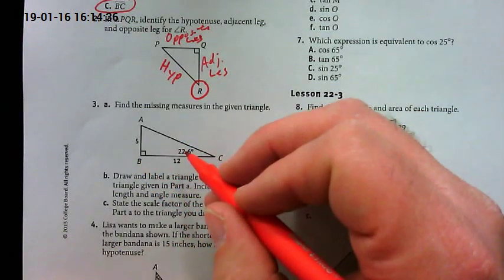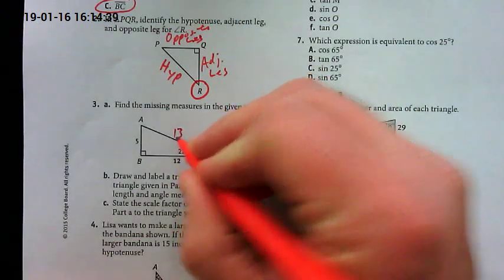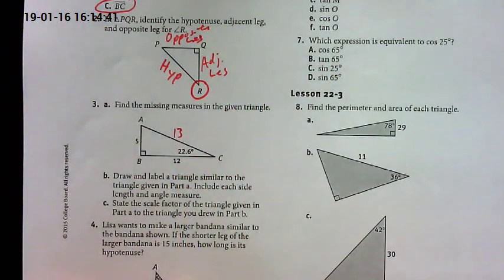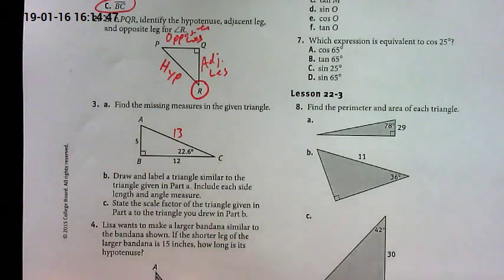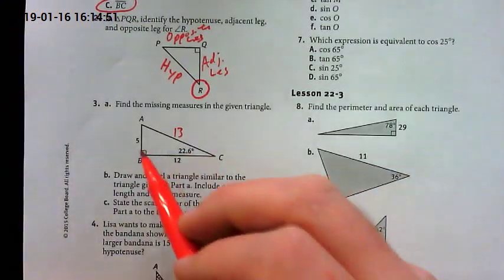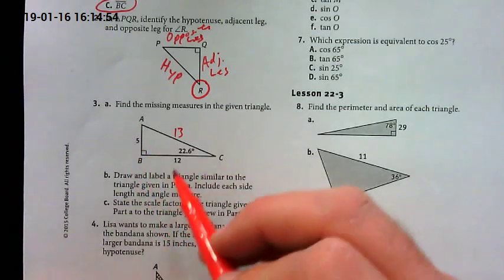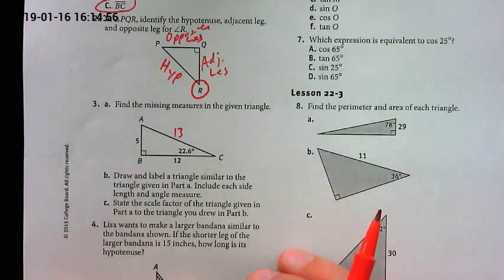5, 12, 13. This is one of our triples, right? It's a 5, 12, 13. You don't actually have to use anything else to find this. You don't have to use sine. You don't have to use cosine or tangent. You don't even have to use Pythagorean theorem. It's a Pythagorean triple. You should be able to look at that one. We have a right triangle, 5, 12, 13. There's no work to do.